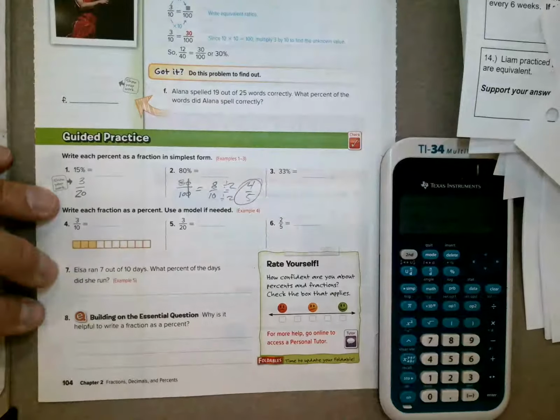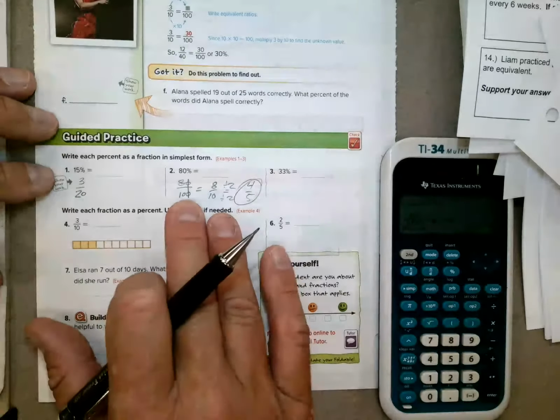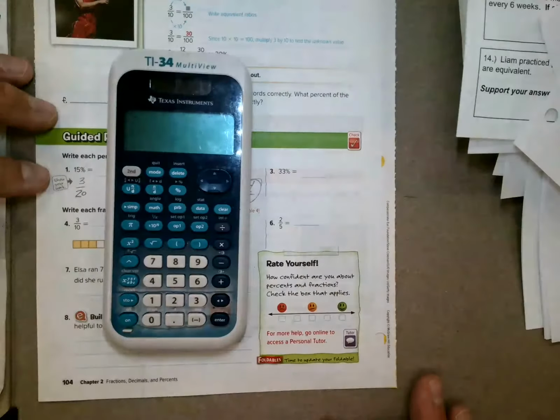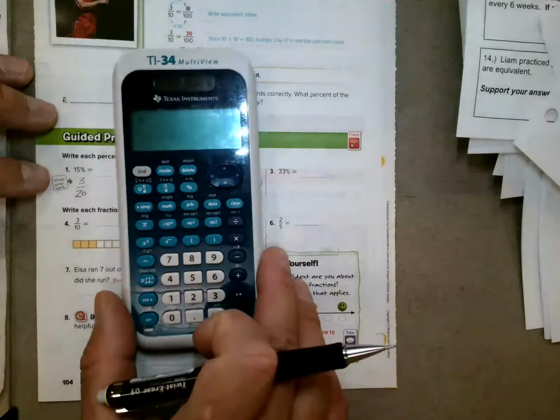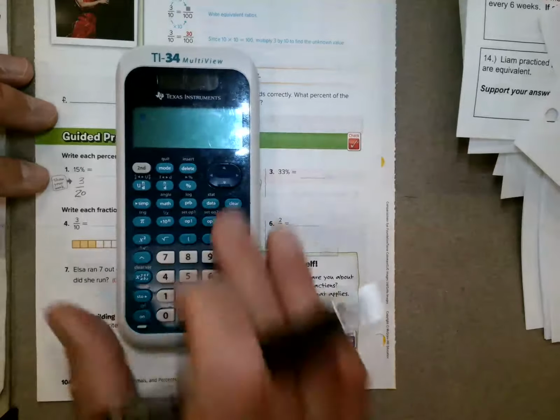So that's important. You're certainly welcome to do that mentally, but we're going to go ahead and focus with the calculator because we are kind of in a hurry here to get through this lesson to get into more difficult material, right?